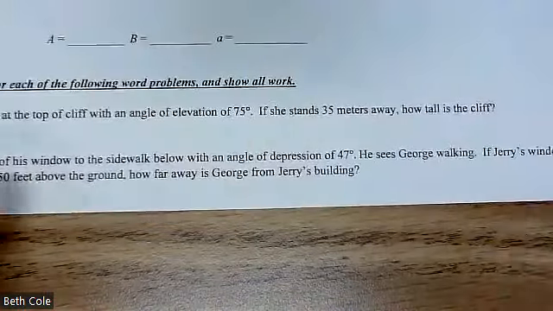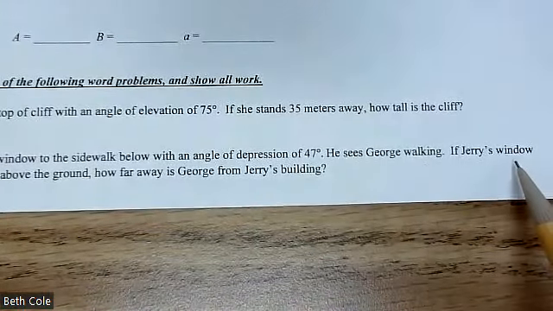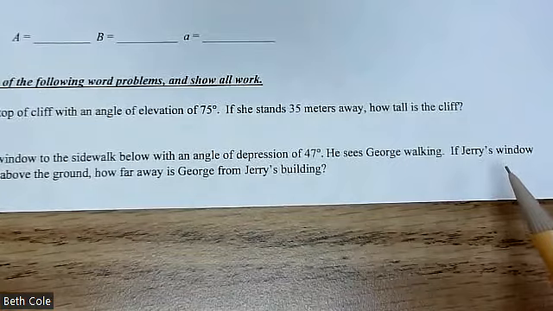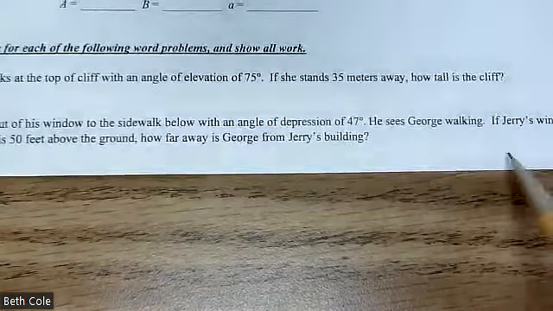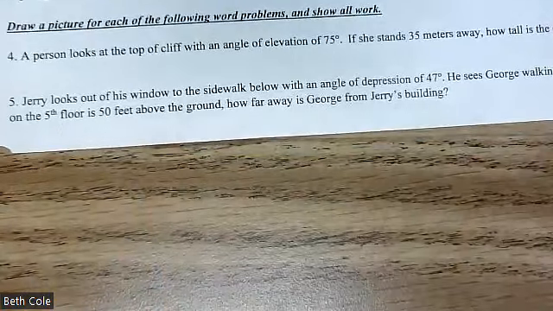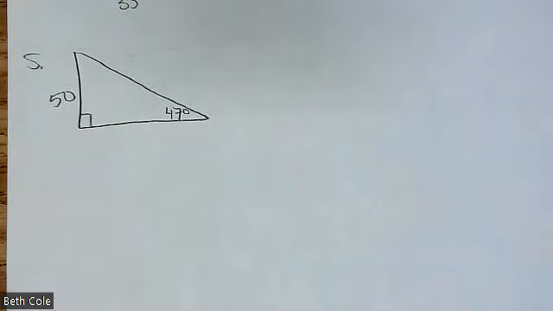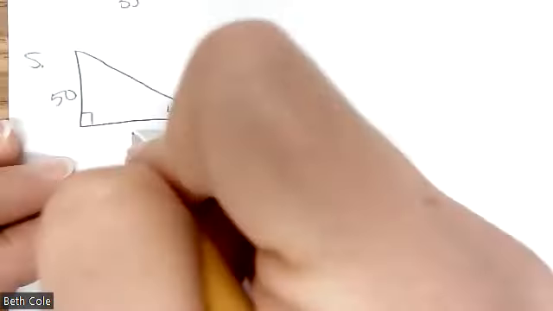All right. What else do we know? I need some more information. He sees George walking. I made this a Seinfeld question, if anyone caught that. Jerry's window is on the 5th floor, 50 feet above the ground. So where does the 50 go? Yeah, on the opposite side, the vertical part. And then what's X? X is along the bottom. How far away is George from the building?